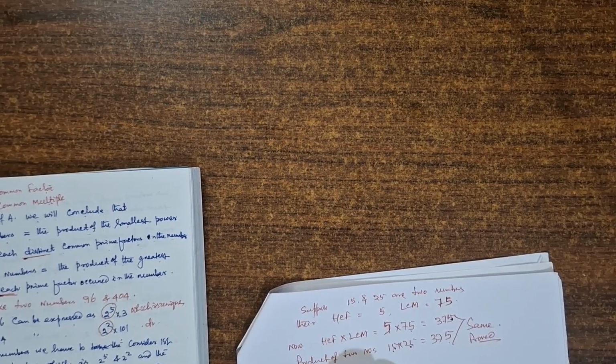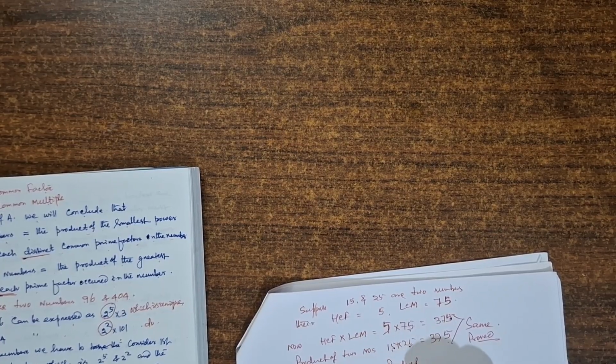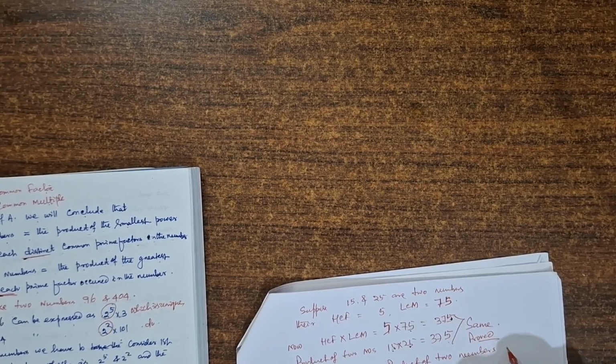That's HCF into LCM is equal to the product of two numbers.